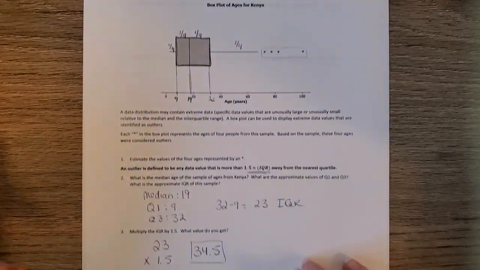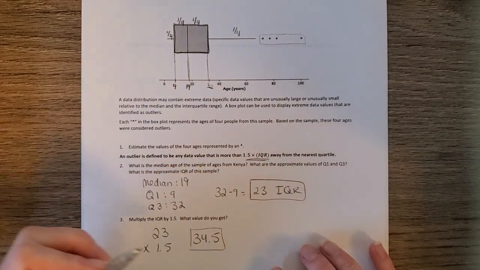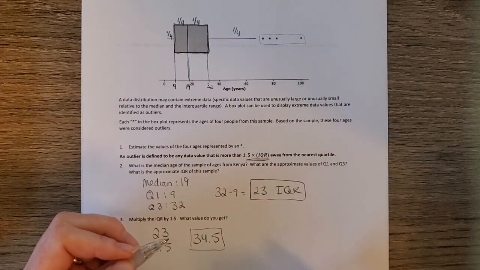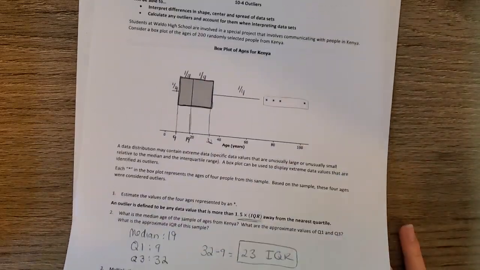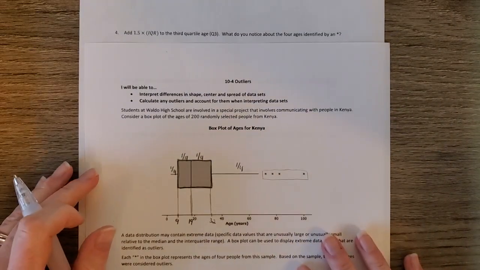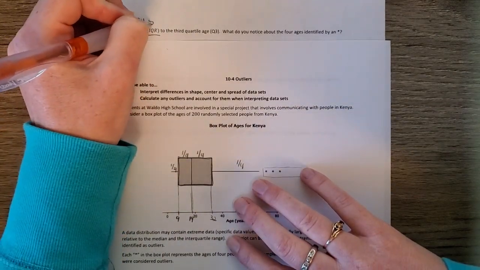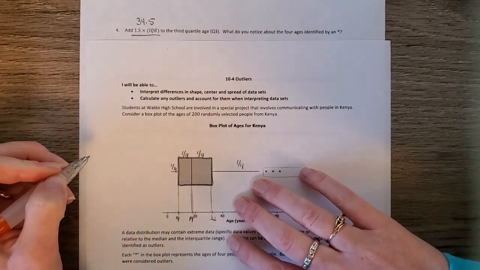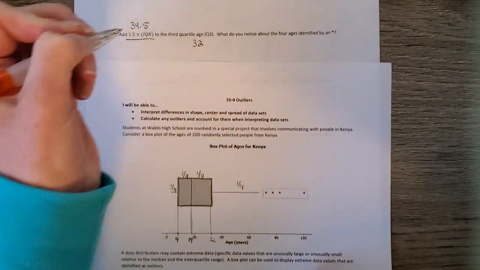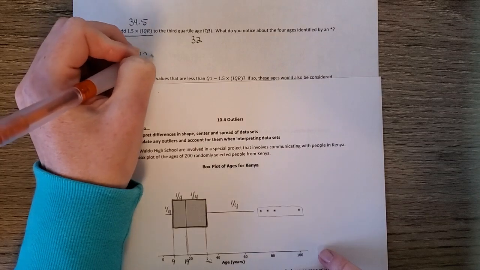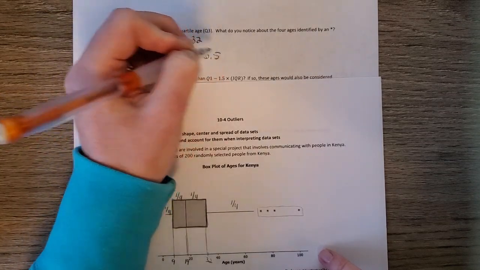So the IQR is 23, and 34.5 is 1.5 times the IQR. If we turn to the next page, it says add 1.5 times the IQR, which we just got was 34.5, to Q3, which was 32. So 32 plus 34.5 is 66.5.